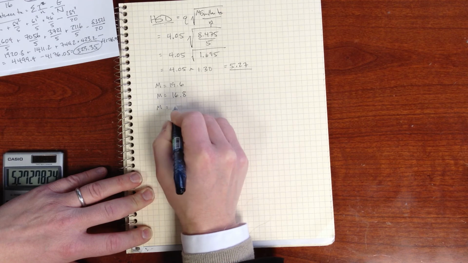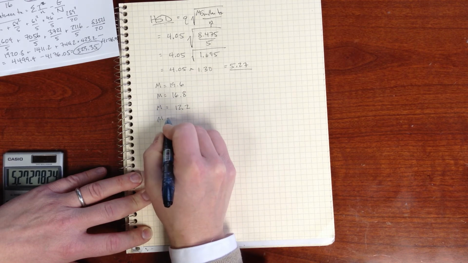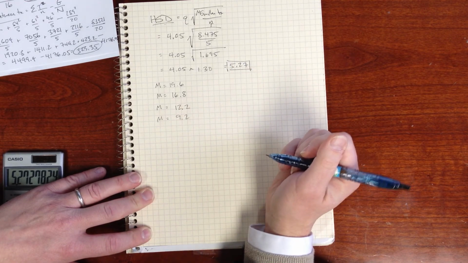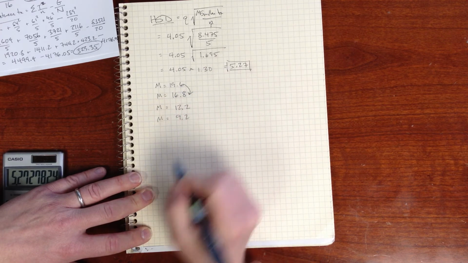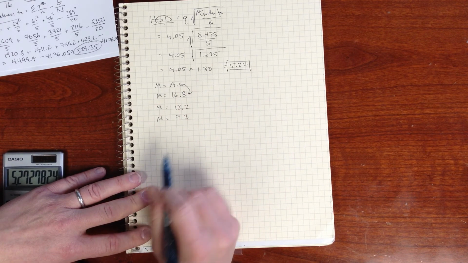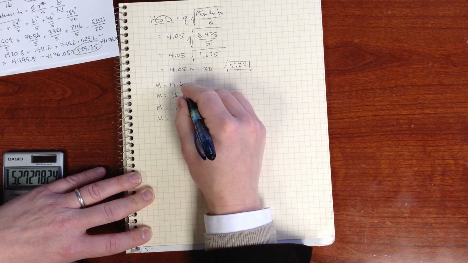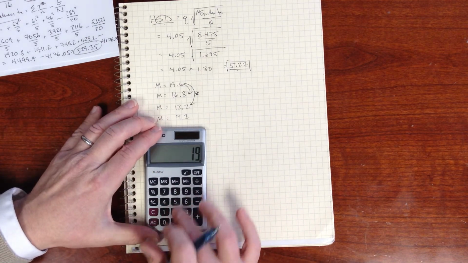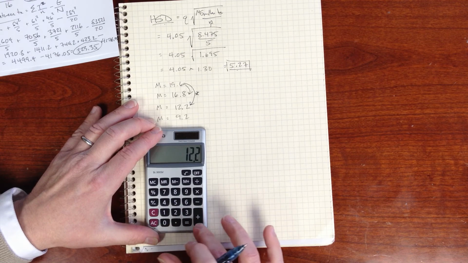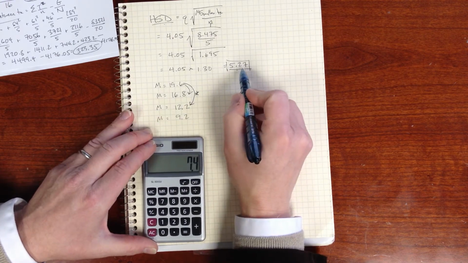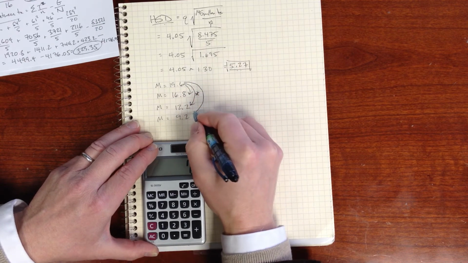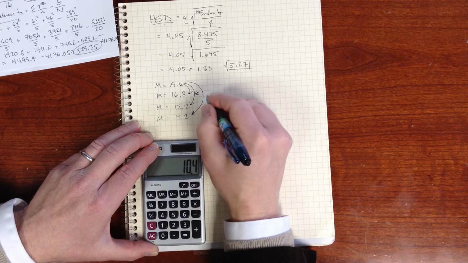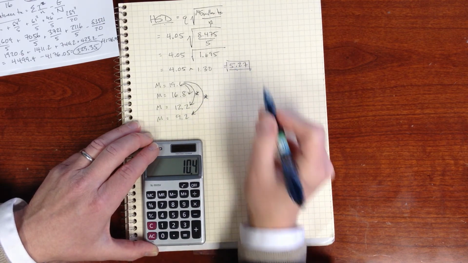So HSD means honestly significant difference, and our means here were 19.6, 16.8, 12.2, and 9.2. All right, this is how big a difference between 2 means has to be to be significant. So the difference between 19.6 and 16.8 is not significant because it's not this big or greater. But the difference between these two, 19.6 minus 12.2, is significant because 7.4 is greater than 5.27. Similarly, the difference between 19.6 and 9.2 is significant because that's 10.04, greater than 5.27.